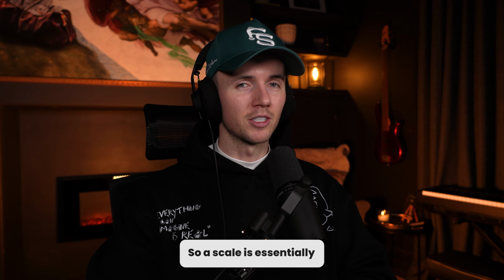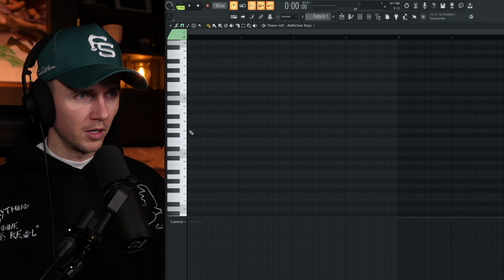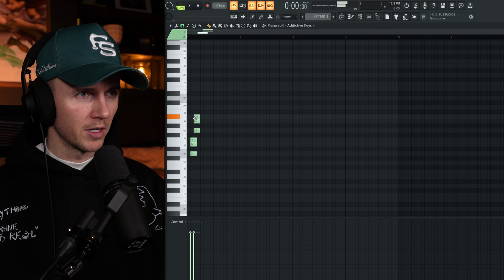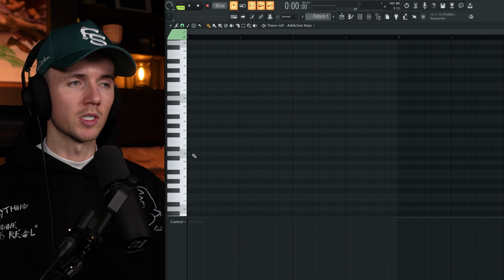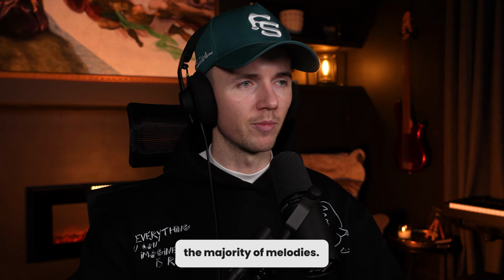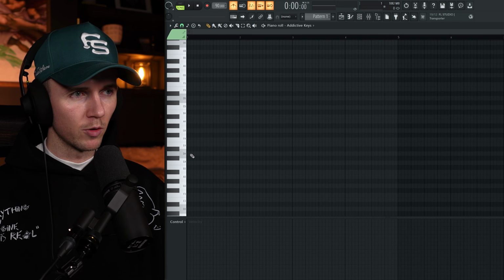So a scale is essentially a group of notes that we as humans have decided sound good together. And you can see we picked D minor. Now anything that's highlighted will be in the D minor scale. And now that we can see the scale, we can start building out a chord progression because chords are the foundation of the majority of melodies. If you don't know what a chord is, essentially it's a group of notes played together. And there's a few basic ones you can learn.